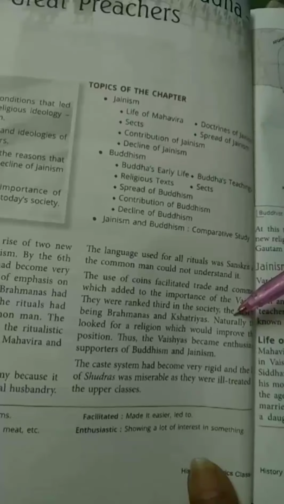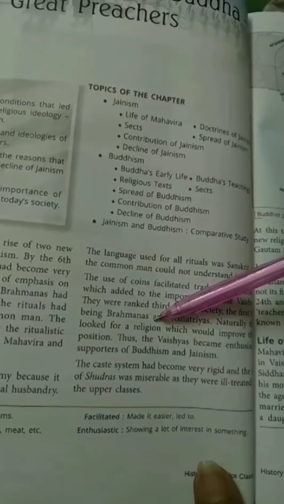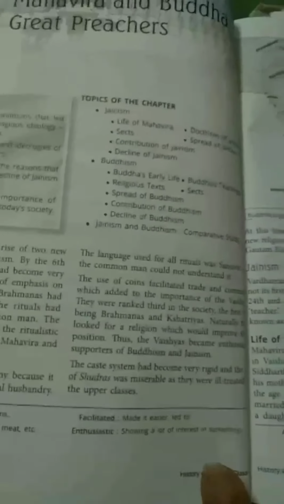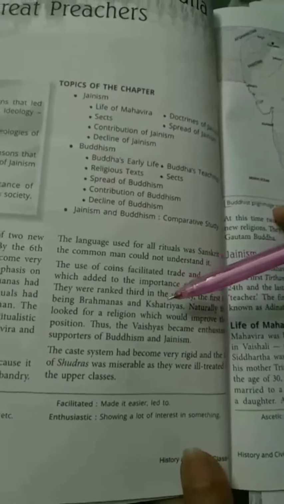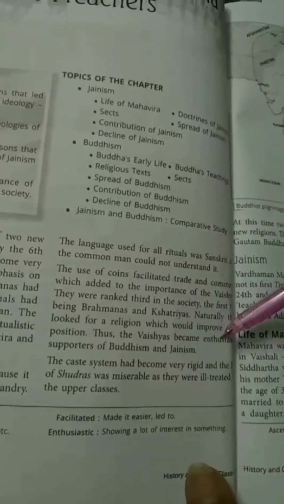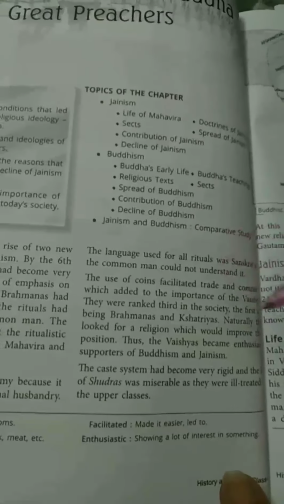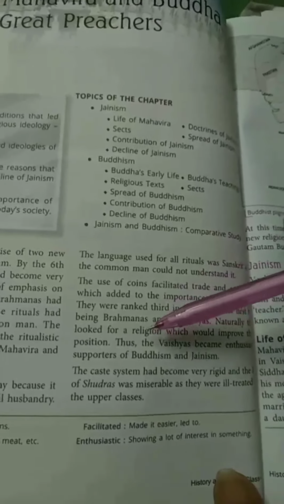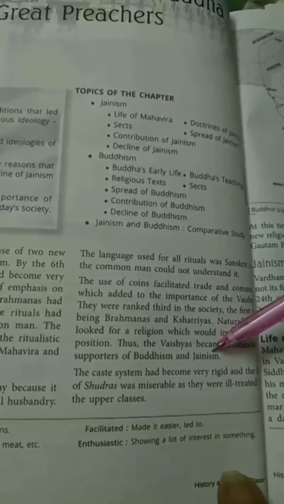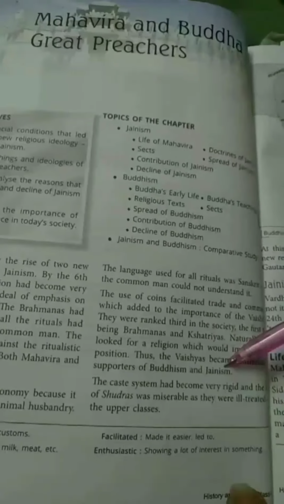Naturally, when they were slowly becoming powerful, they were also looking for a religion which would improve their position or make them equivalent to the Kshatriyas and the Brahmins. And that is the reason they started showing a lot of interest in and supporting Buddhism and Jainism, in which all people were considered equals.